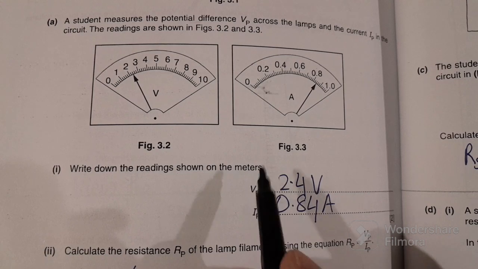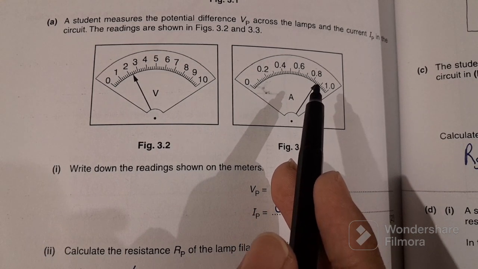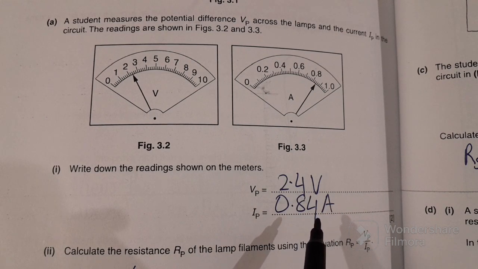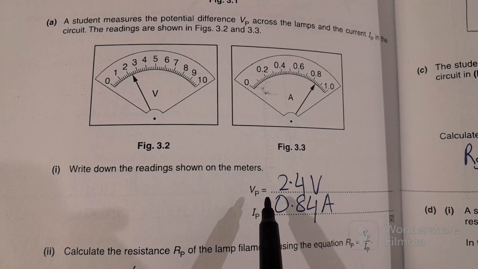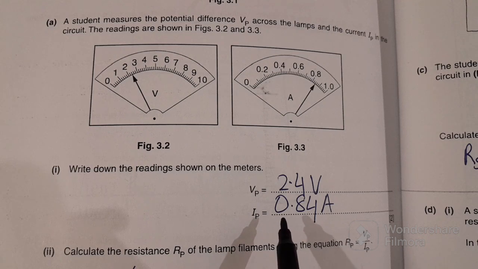Then the ammeter over here, it's more than 8 and it's on the second line. So it will be 0.84 amps. So the voltmeter shows a reading of 2.4 volts and the ammeter shows a current of 0.84 amps.